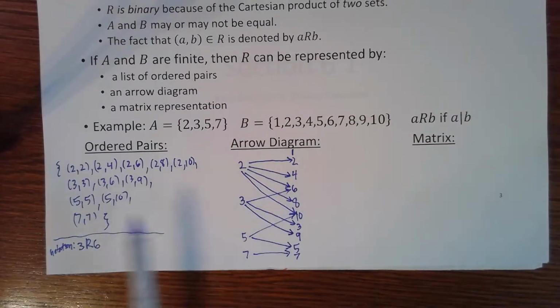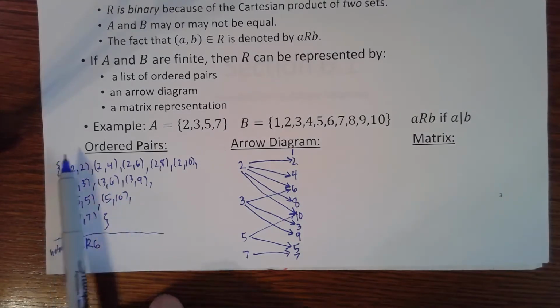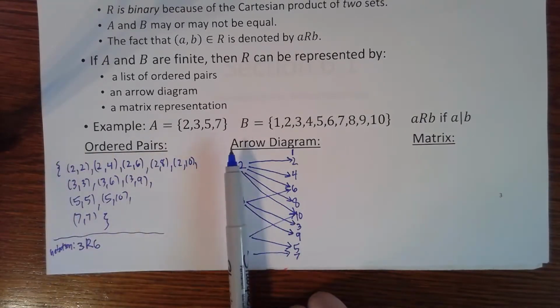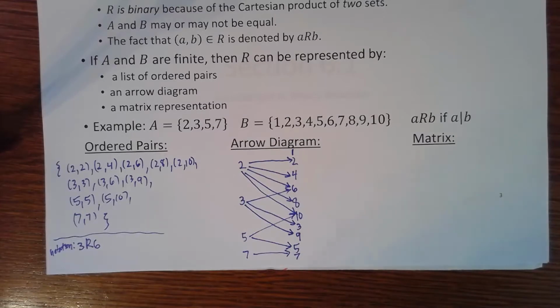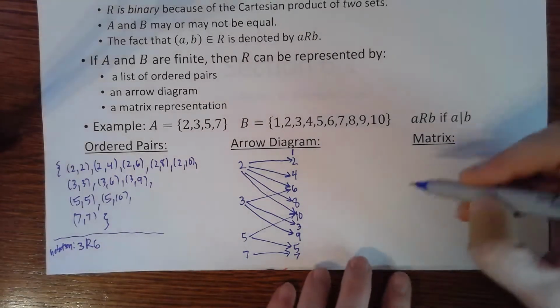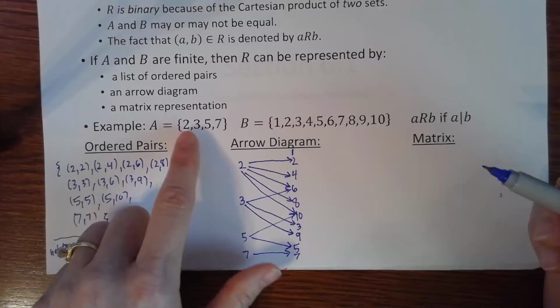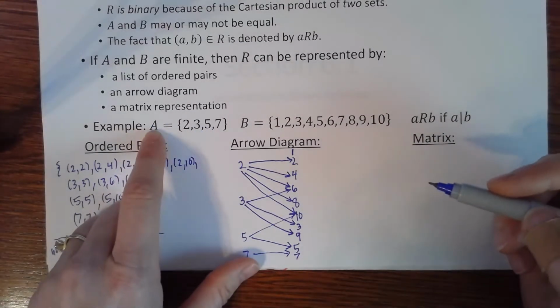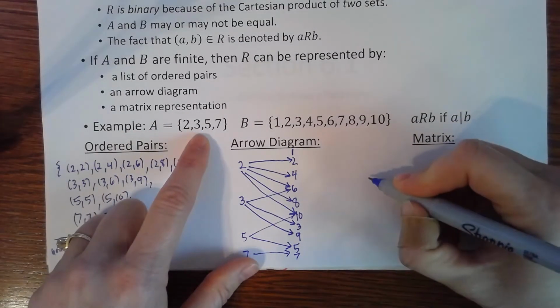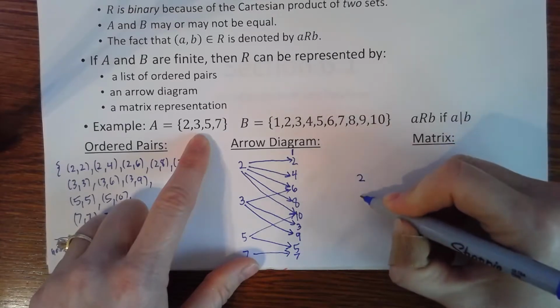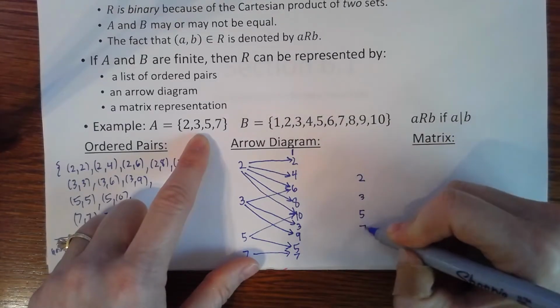So everything that's represented here is also represented over here as well. And then finally we have the matrix representation. So with a matrix, what we're going to do is create a matrix where A will represent, I'm just going to label, I'm going to have 2, 3, 5, and 7.